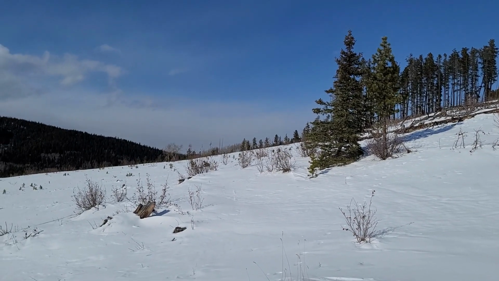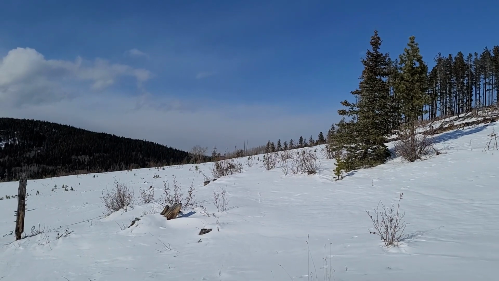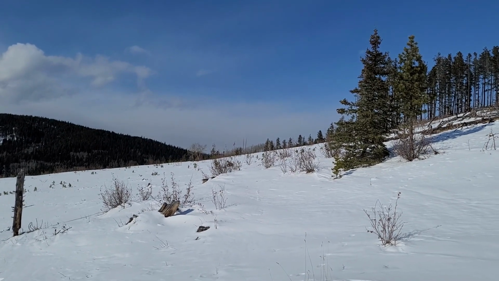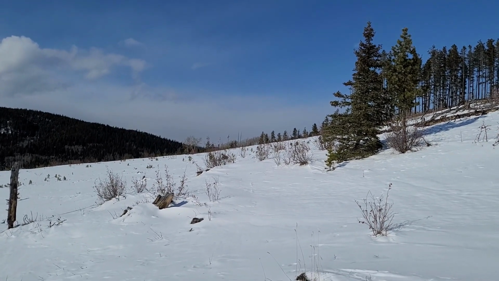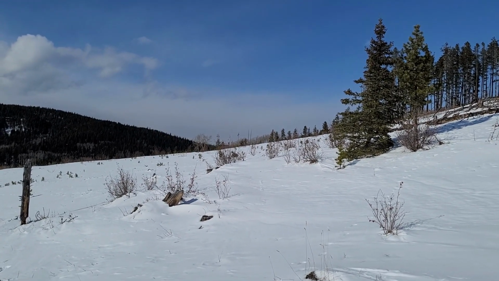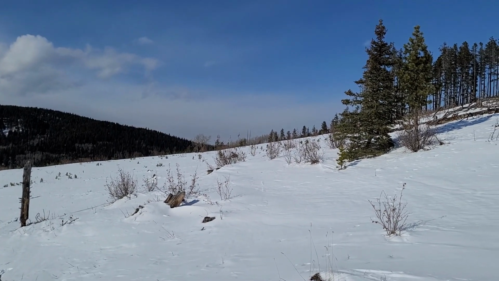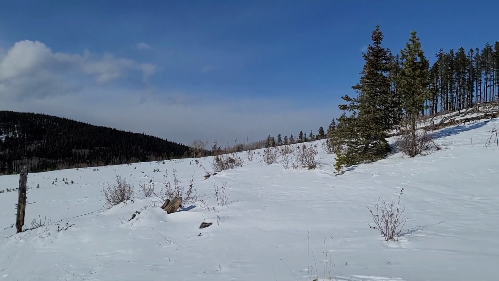They translated a study that was actually done in Russia in the mid 1900s. But either way, it's still kind of valid information because that's a boreal ecosystem similar to the one I'm in here, which is in the foothills of Southern Alberta.